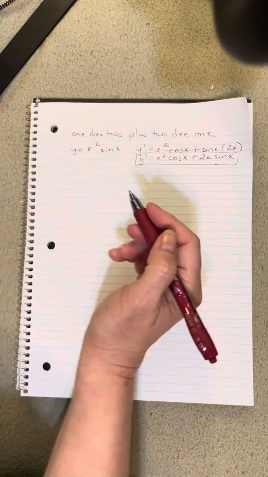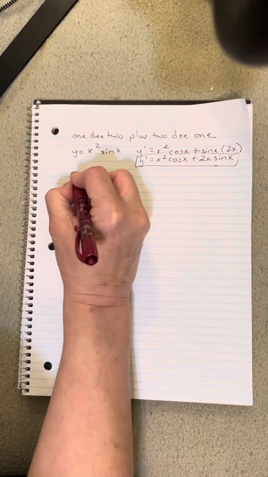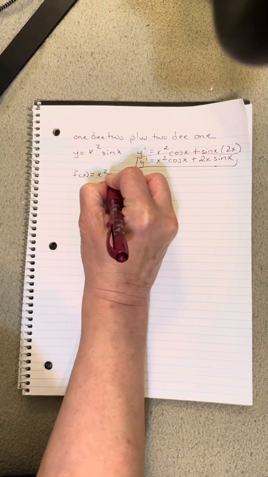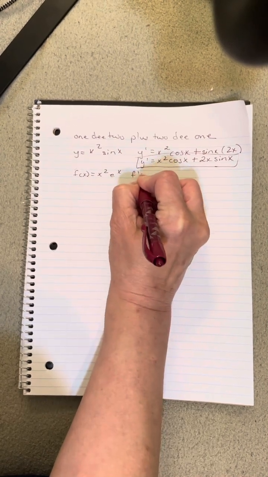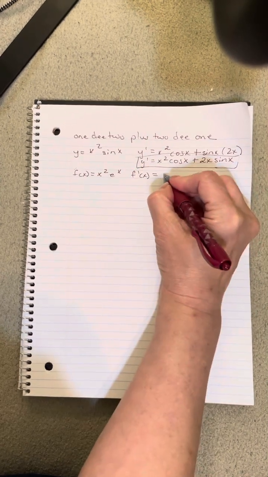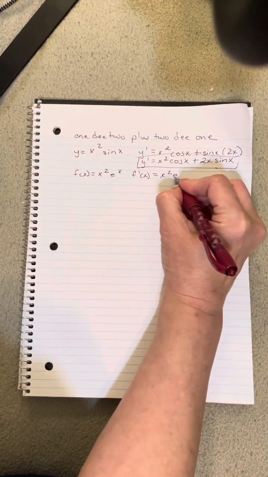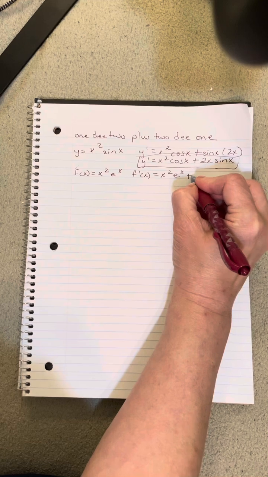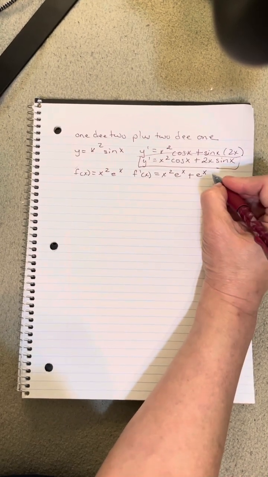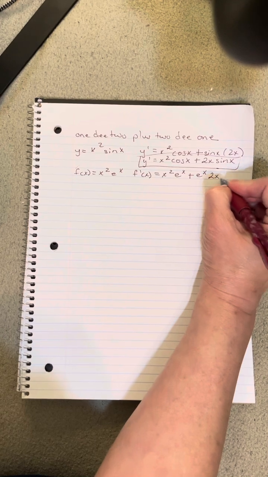And that is how you use the song to do the product. Example 2: if f of x equals x squared e to the x, find f prime of x. Again, we keep x squared, the derivative of e to the x is e to the x, plus e to the x times the derivative of x squared, which is 2x.